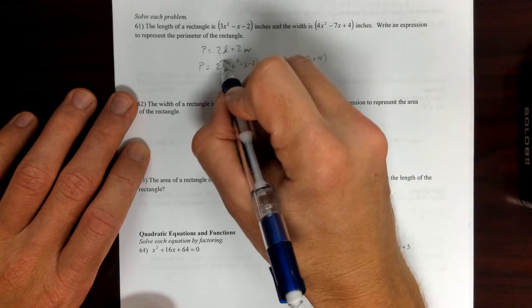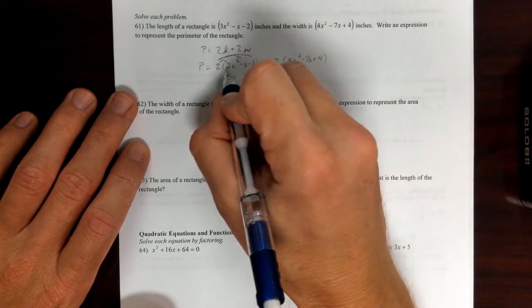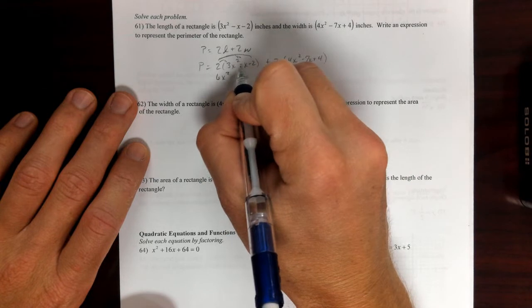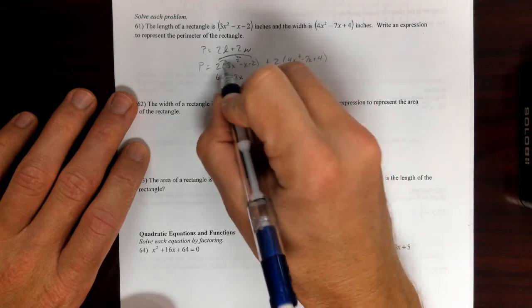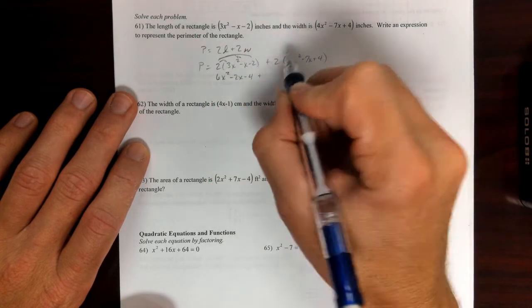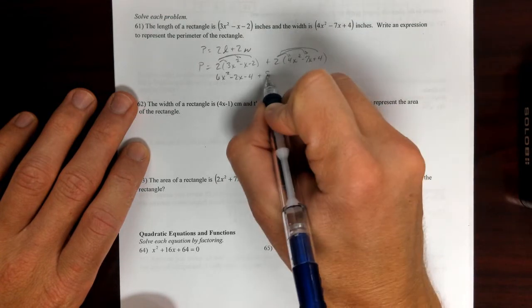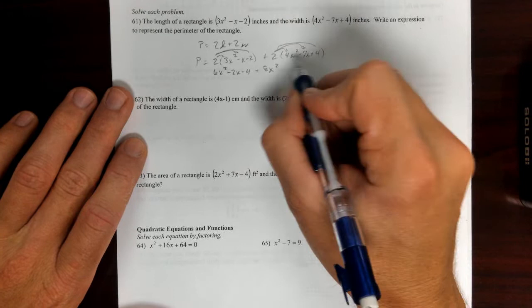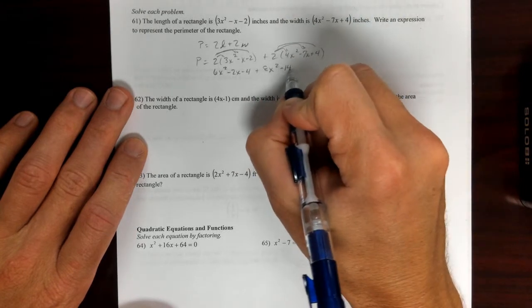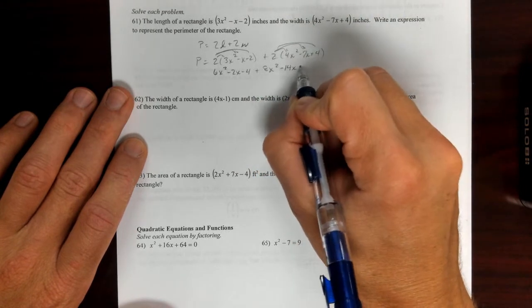So what I need to do is multiply these, right? Distribute. 2 times 3 is 6x squared. 2 times negative 1 is a negative 2x, and then negative 4. Plus, same thing here, let's distribute the 2. 2 times 4x squared is going to give me a positive 8x squared. 2 times negative 7x is negative 14x. 2 times 4 is a positive 8.